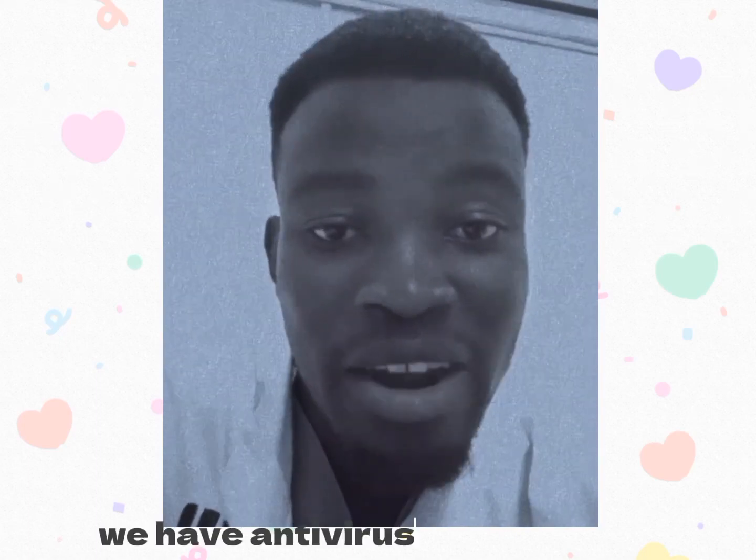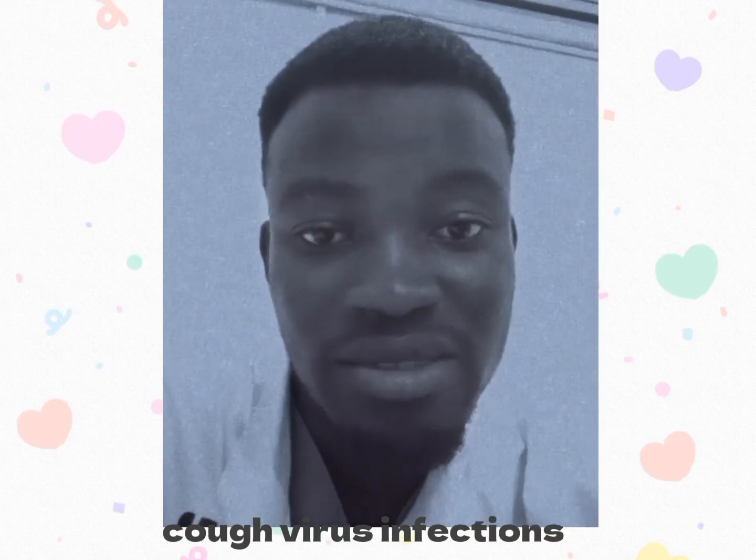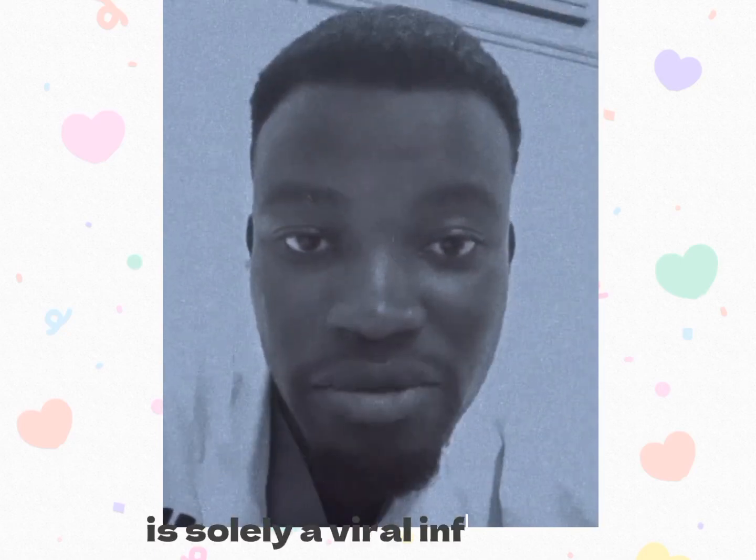We have antiviral medication. So for example, if you have a cough, viral infections, flu, or a runny nose, there is no need for you to go and take antibiotics like Cipro for treatment. It's very, very wrong. You just have to desist from it and be safe. If you are having a cold, a chest cold, what you call bronchitis, there is no need for you to take antibiotics. It's solely a viral infection.